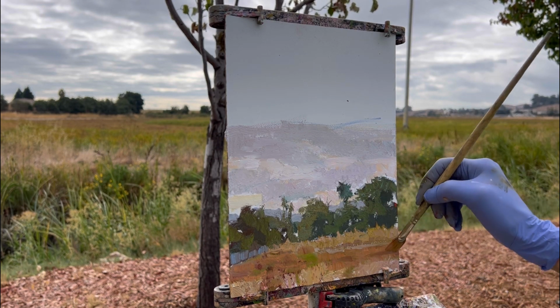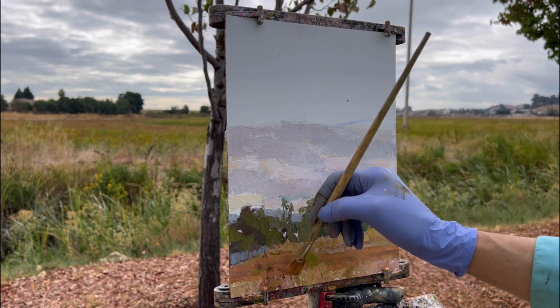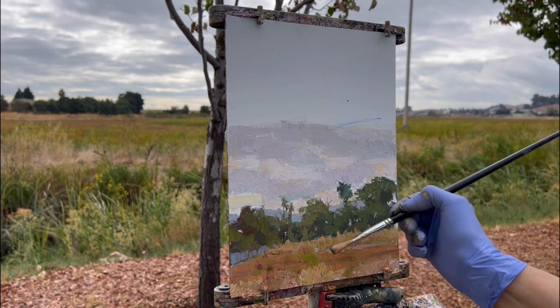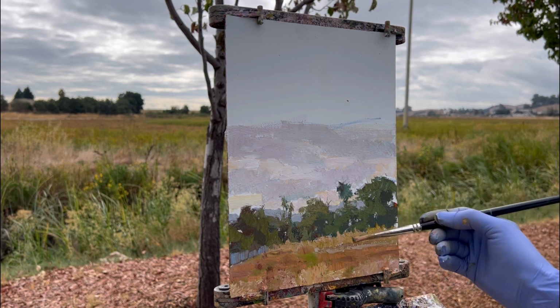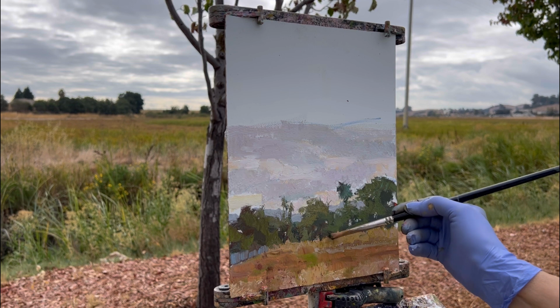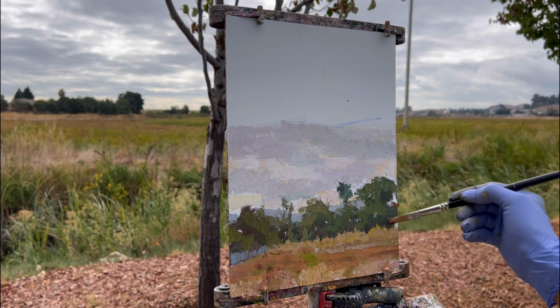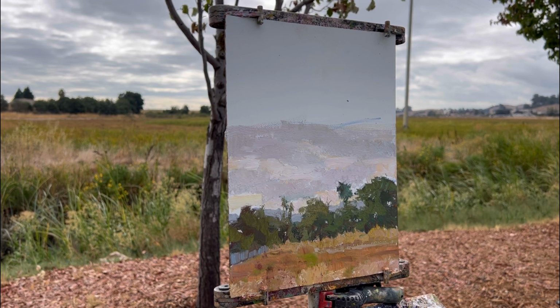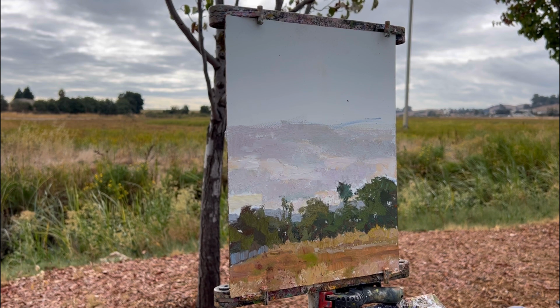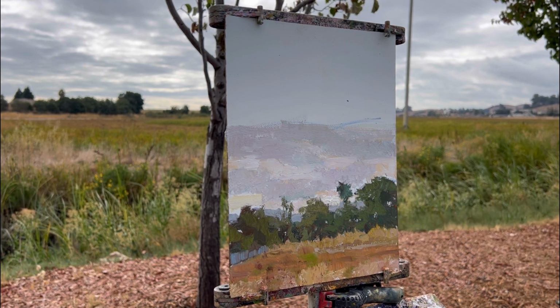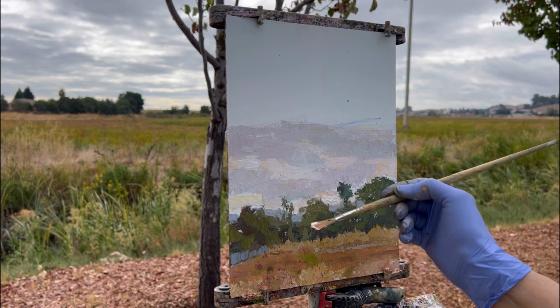So I'm coming in with some shadow notes on those reeds. Yeah, when I put that down, it was too dark, too warm, so I cooled it down, and now I'm going to scrape it because it was coming forward.